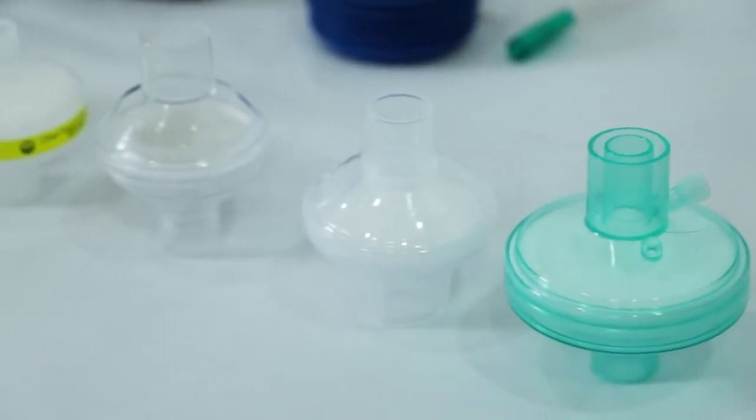I'm going to show you the different filters that are available for non-invasive ventilation and CPAP therapy in order to decrease the airborne dispersion of virus and other potential microorganisms related to viral or bacterial infections in patients with pneumonia or pneumonitis. Here you are, the different filters.